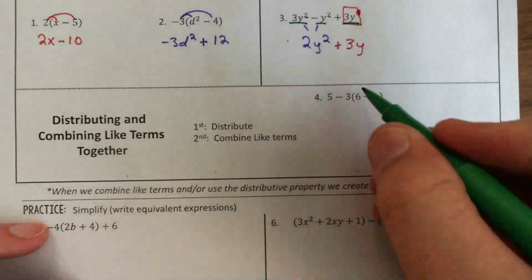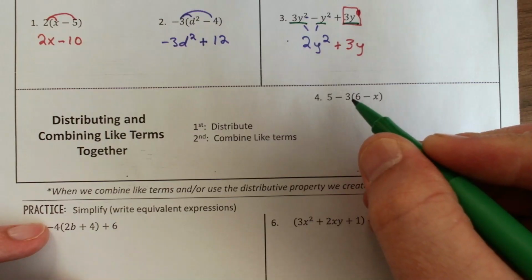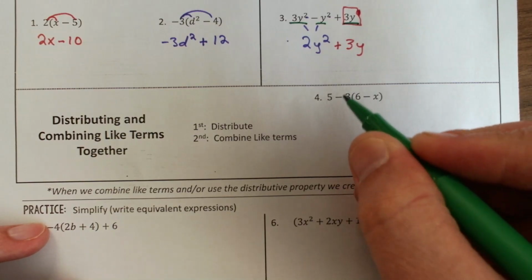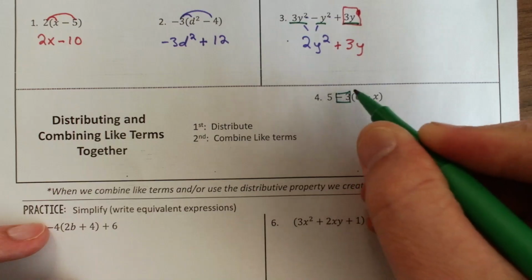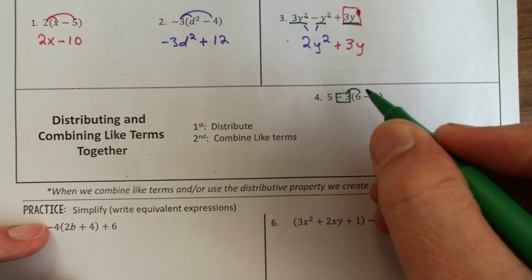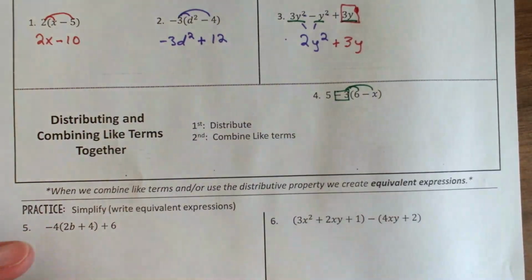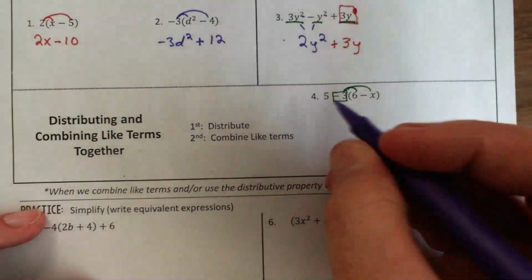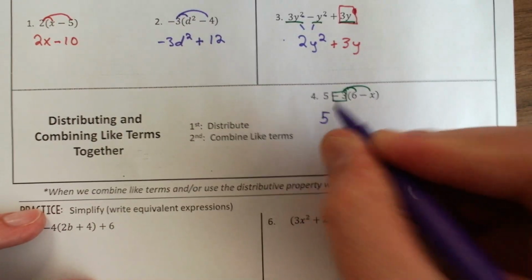Putting these two things together, we always distribute first. We want to get rid of the parentheses. So here, my 3 is on the outside of this parenthesis, this negative 3. So I'm going to distribute this whole negative 3 to the 6 and to the negative x. Nothing happens with this 5, so it's going to just chill right over there.